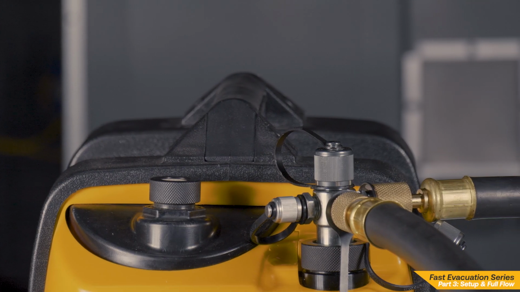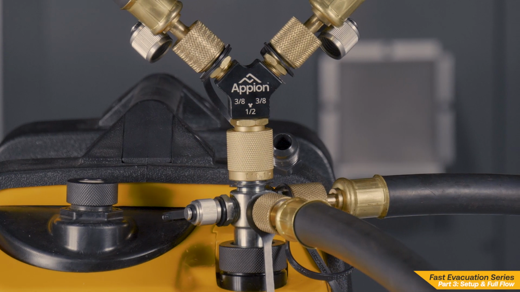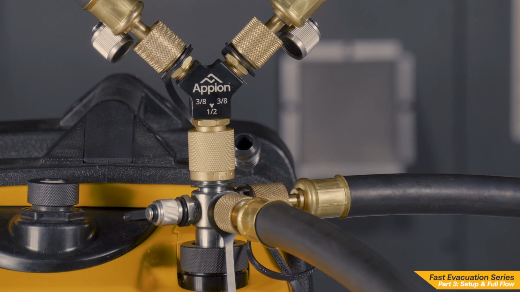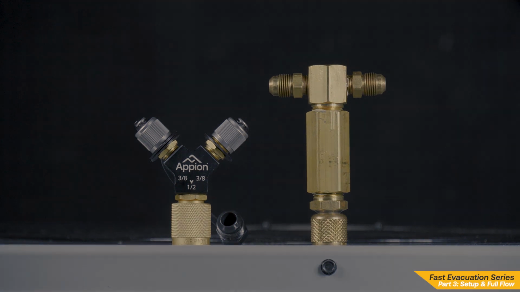When wanting to increase the number of hoses in your setup, using a single machined fitting to increase the number of connections to the system is the most reliable option. However, not all fittings are created equal.